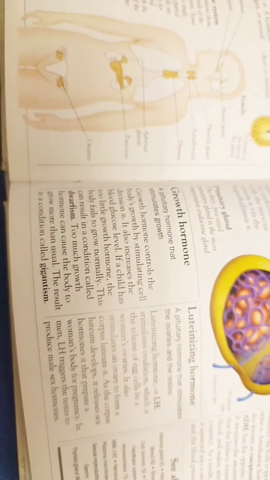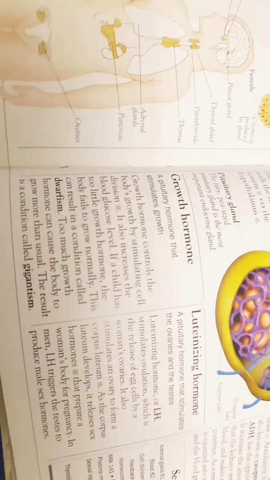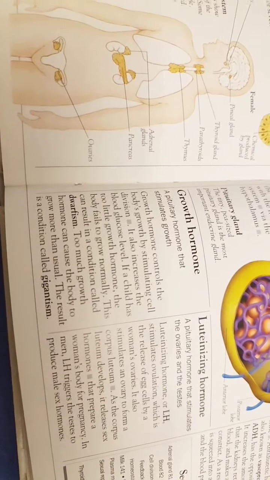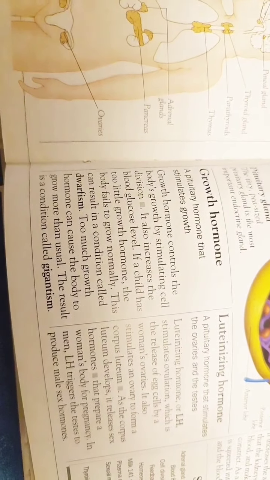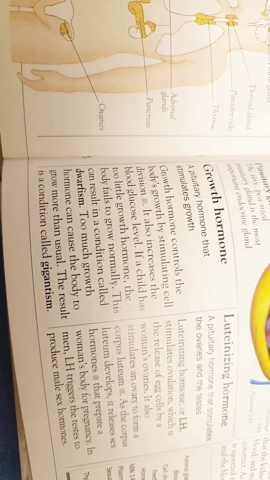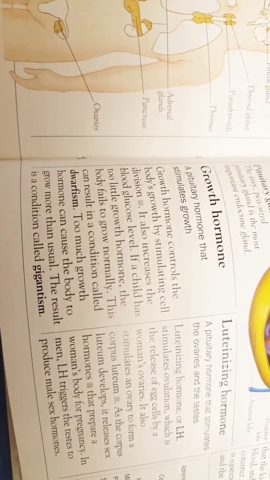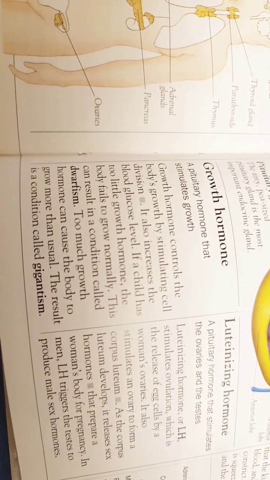And growth hormone, सबको पता है. The growth of a person is linked to the growth hormone. It controls the body's growth by stimulating cell division, but it also increases the blood glucose level.